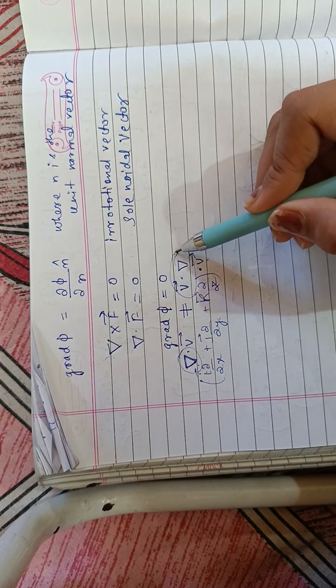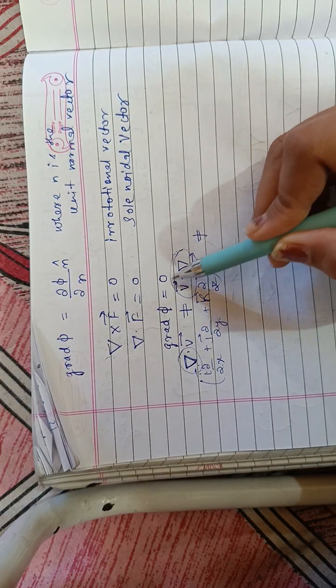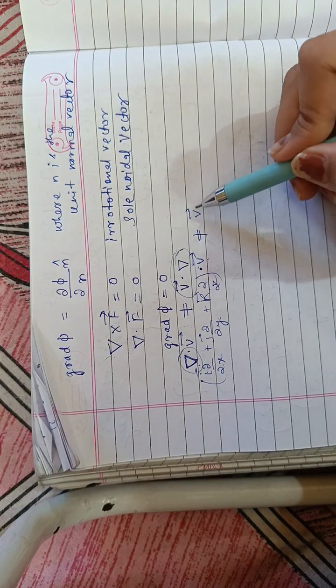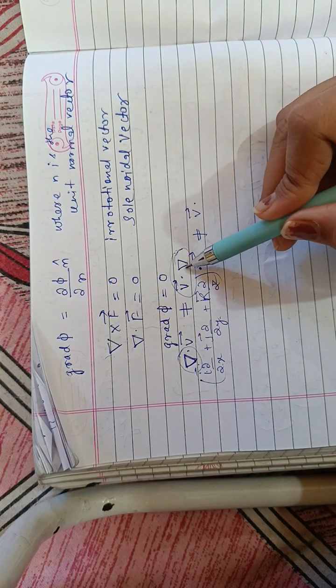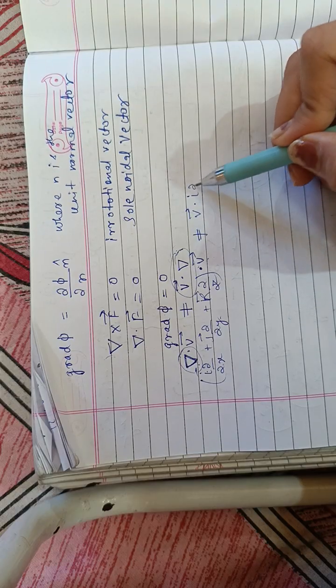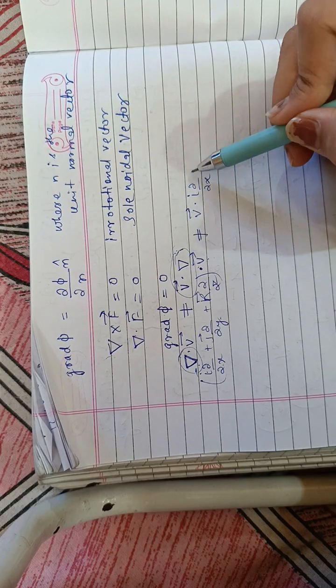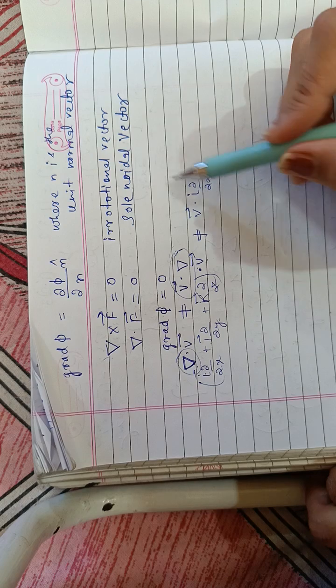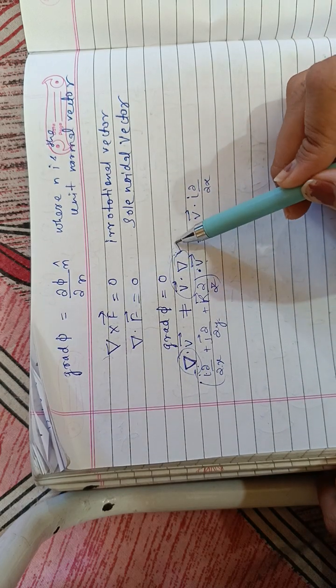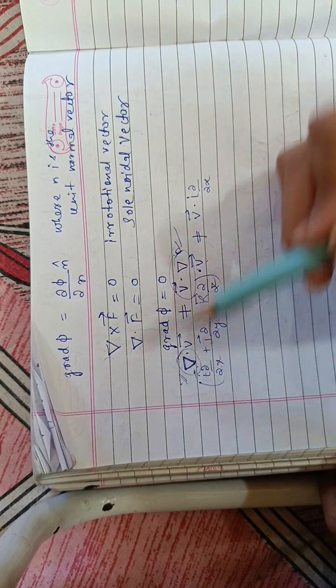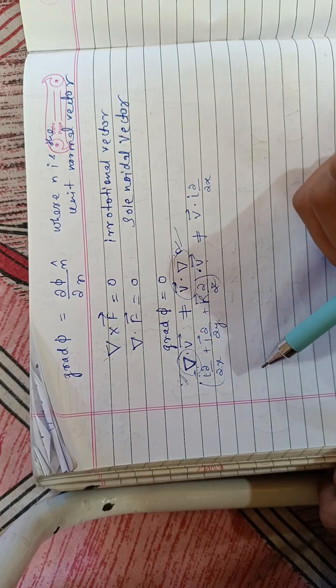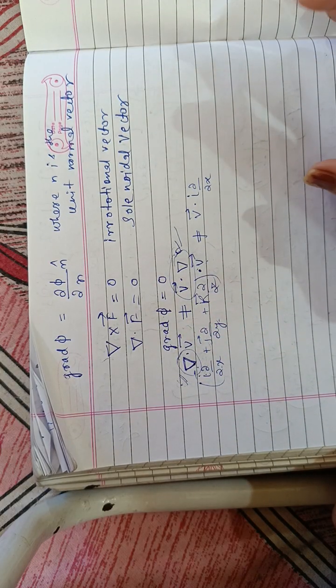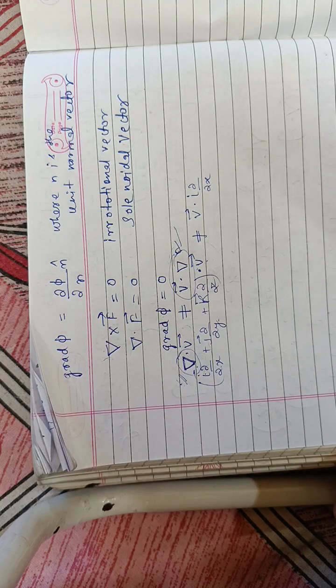But in this case, v is first, and then the operator comes, so there is nothing to fill in the blanks of this, and so order matters. This is actually the operator, and this is actually the scalar point function. So both are not the same. You have to learn these things.